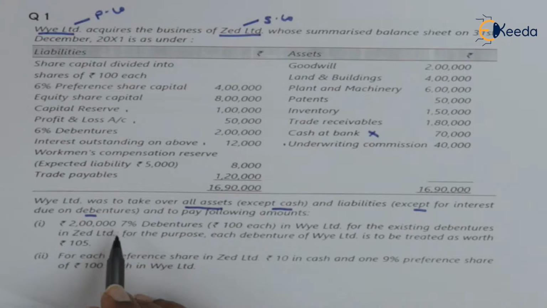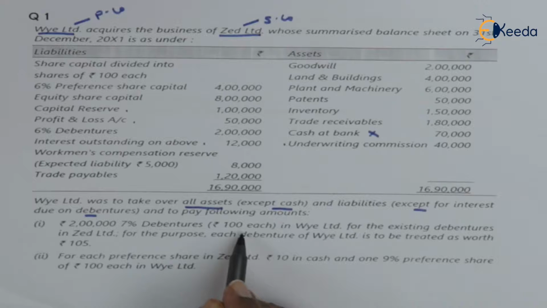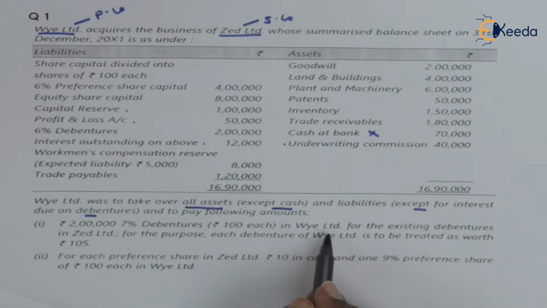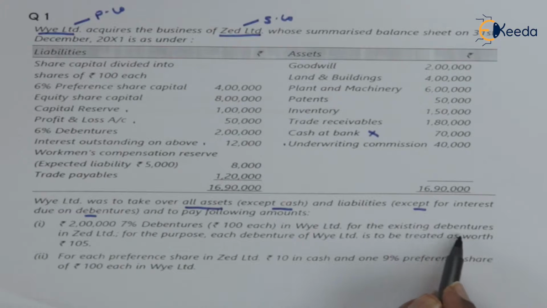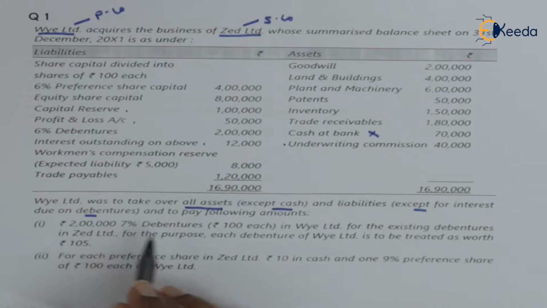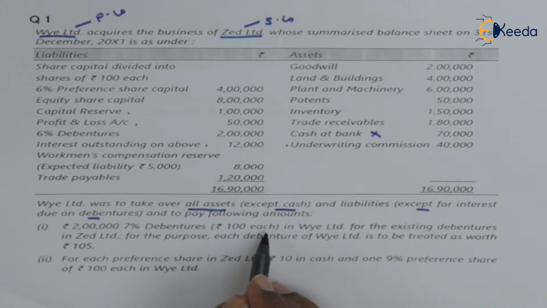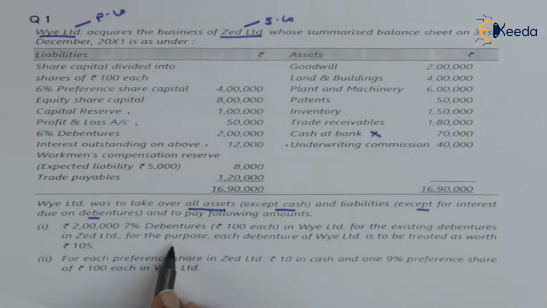2 lakhs rupees 7% debentures of rupees 100 each in Y Limited for the existing debentures in Z Limited. So what they will issue? They will issue rupees 2 lakh 7% debentures of rupees 100 each in Y Limited for the existing debentures in Z Limited.